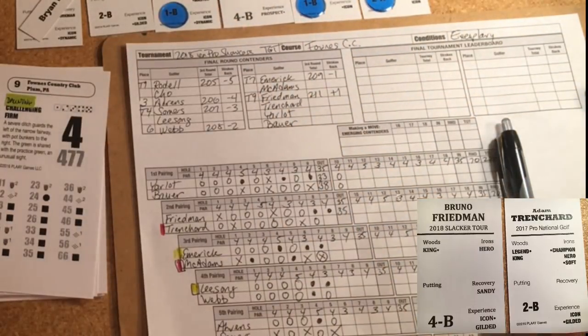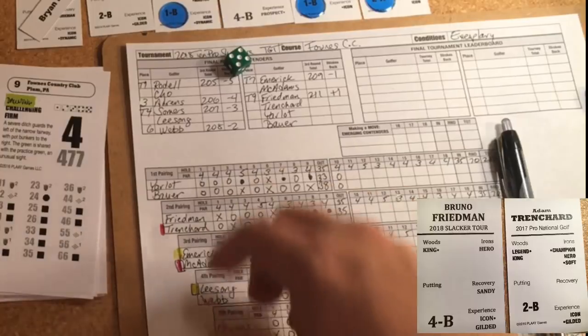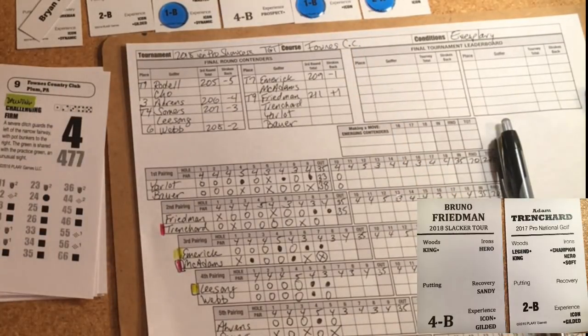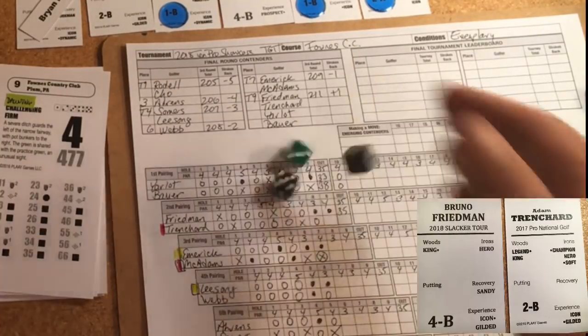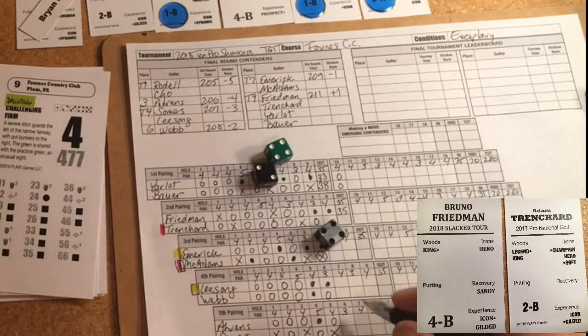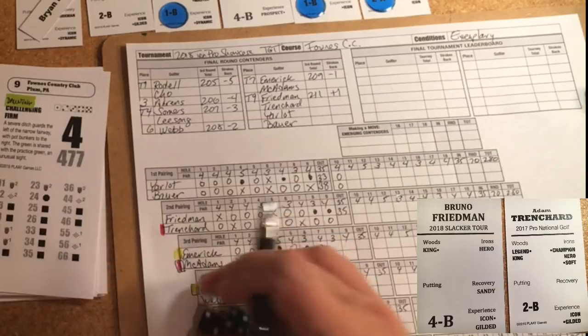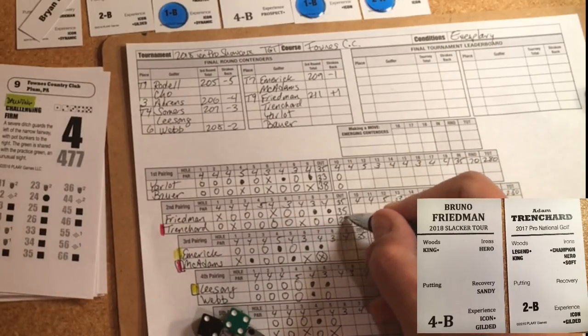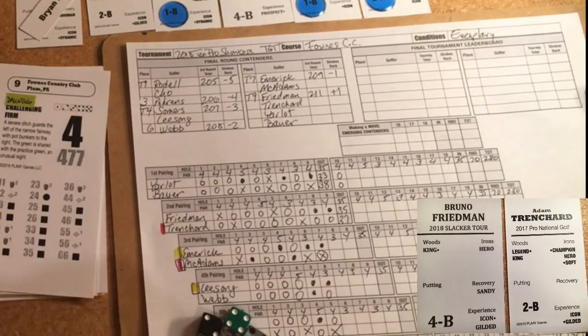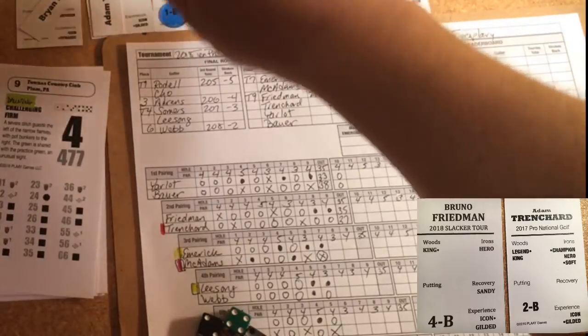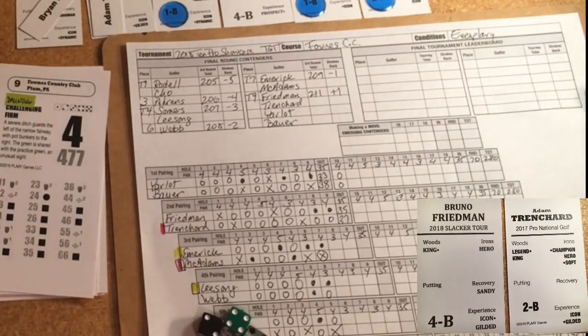Needs a 1 or a 2. It's a 5, so that will be a gimme par putt, because the follow-up putts become better. So a par. And so that is a 37 on the front for Trenchard, and we're going to pull him out of contention.